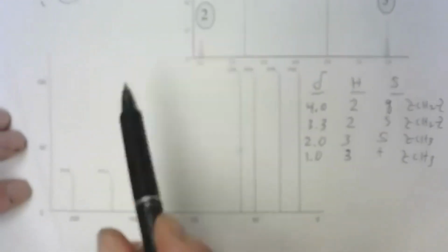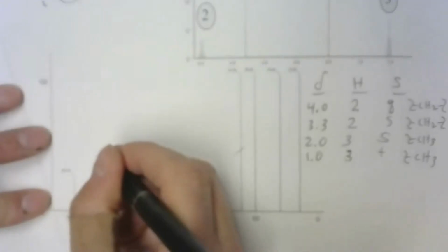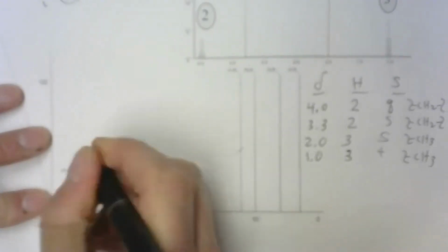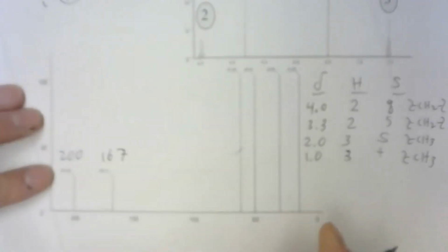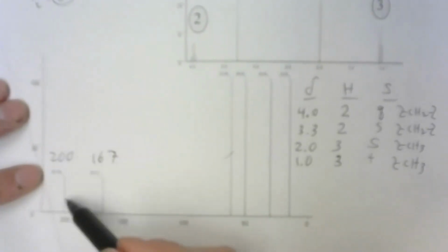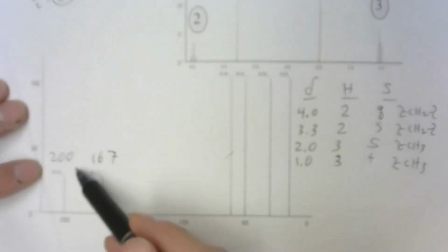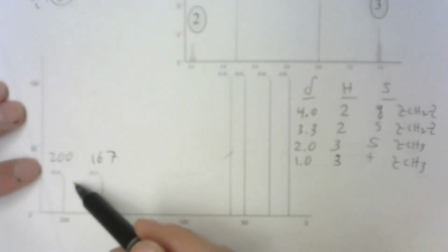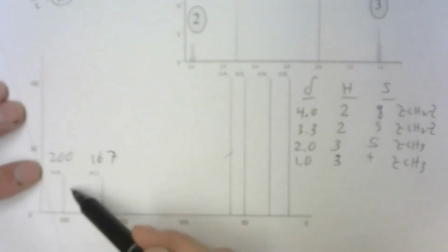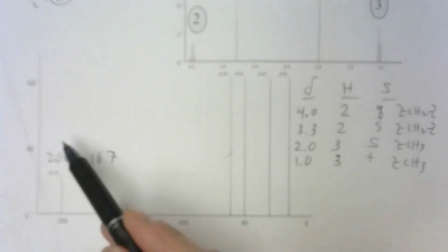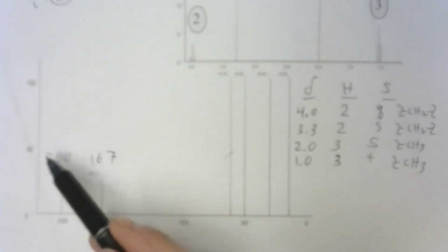Two mystery functional groups. Here, the carbon NMR helps us a bit. I'm going to write the numbers. One's 167, the other is 200. This is, again, a little beyond exam difficulty, so I'm going to guide us through this kind of quickly. Does anybody remember what's really, really, really downfield on the carbon?